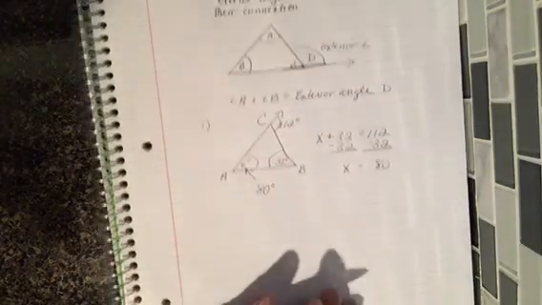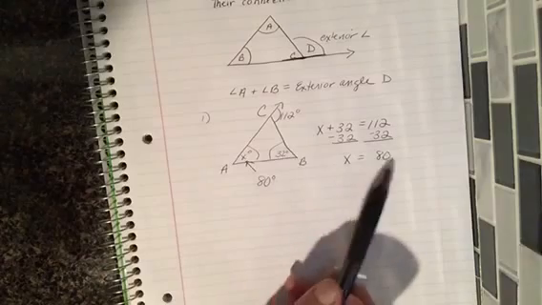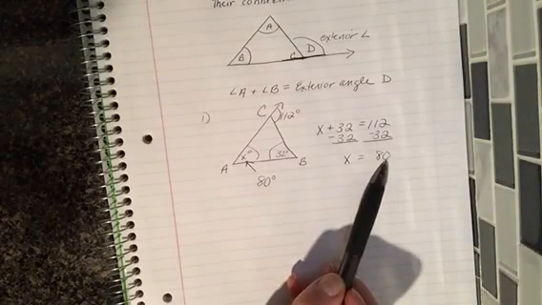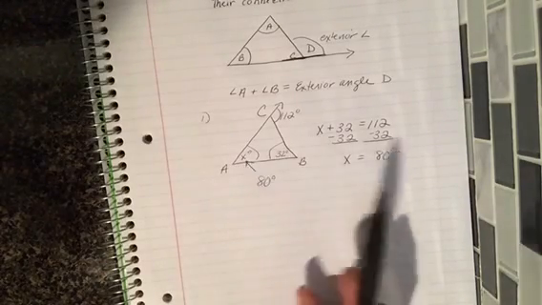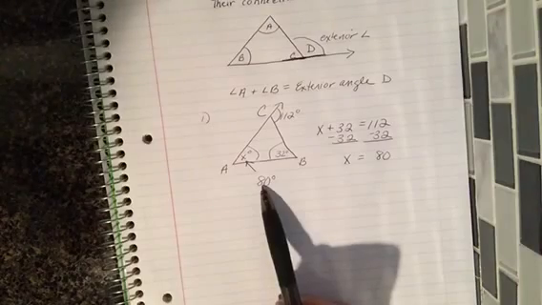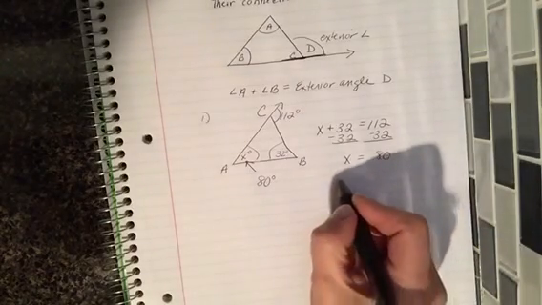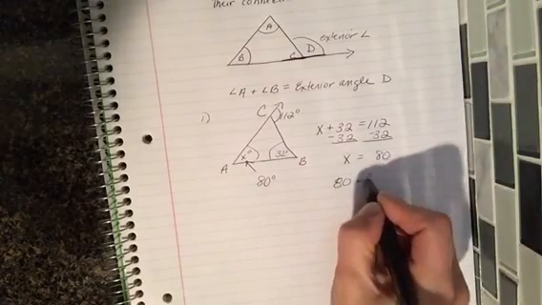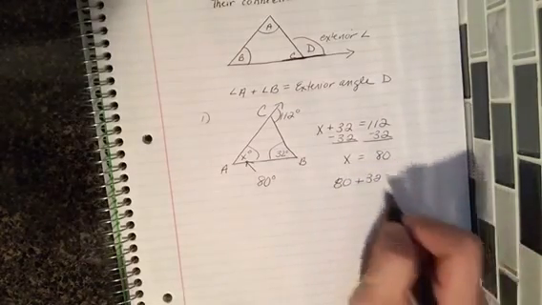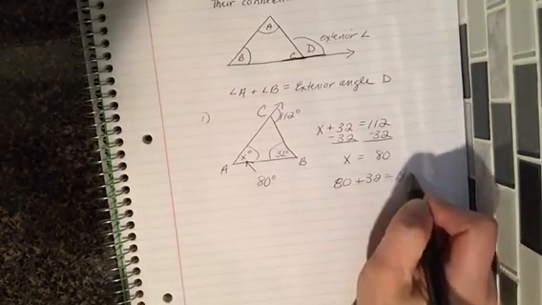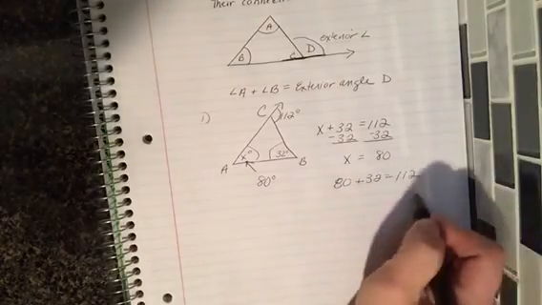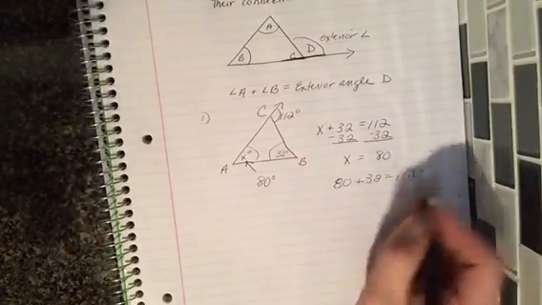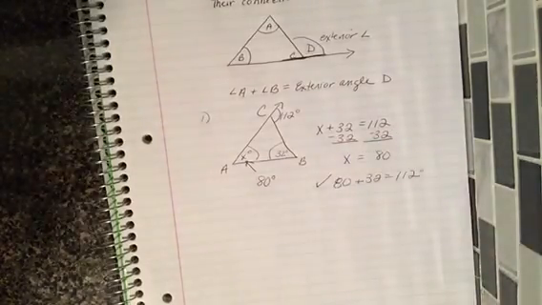Let's check it. And we'll know if we answered this correctly, or we found the correct answer for x, if 32 plus 80 equals 112. Well, let's see. 80 plus 32 equals 112, because 8 plus 3 is 11 and you have the 2. So 112 degrees, check. We know we did it correctly.